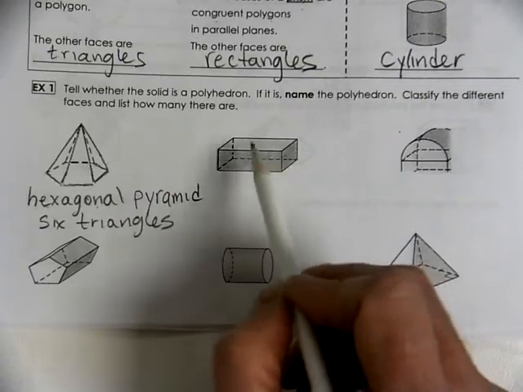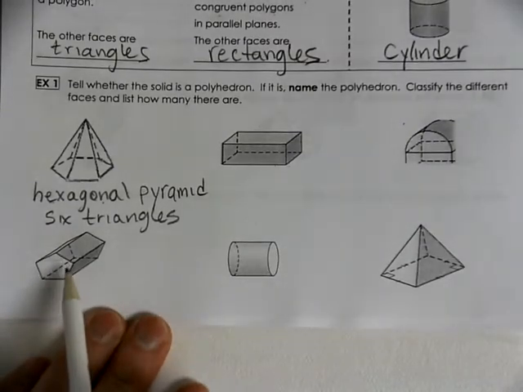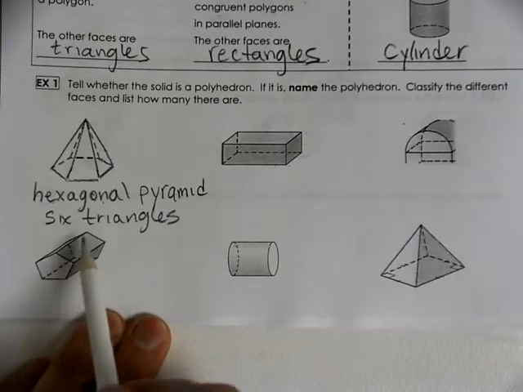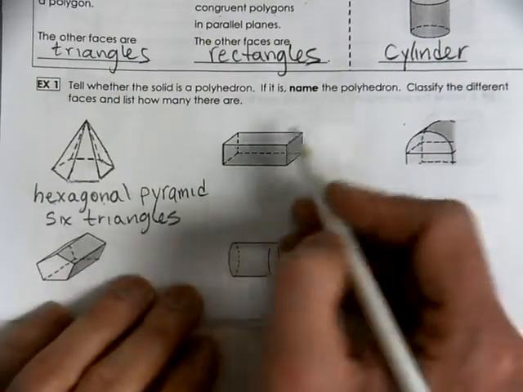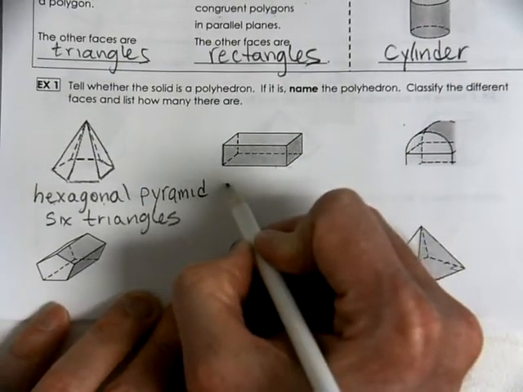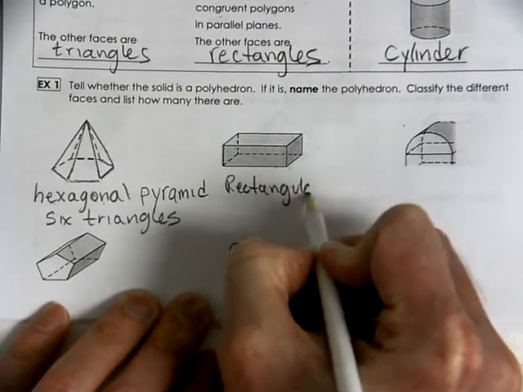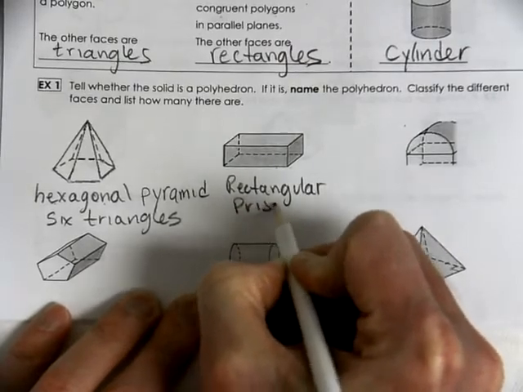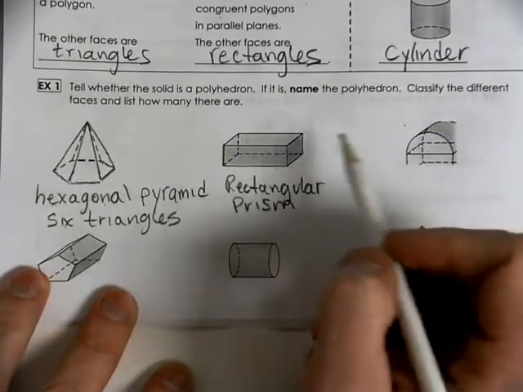You wouldn't have that many options when you look down here at this prism. There's only one shape being repeated all the way through. But in this situation, you have multiple ways that you could look at that. So this would be called a rectangular prism. It's a prism because the sides are rectangles. Right? You would have two bases. Any of the bases that you wanted.